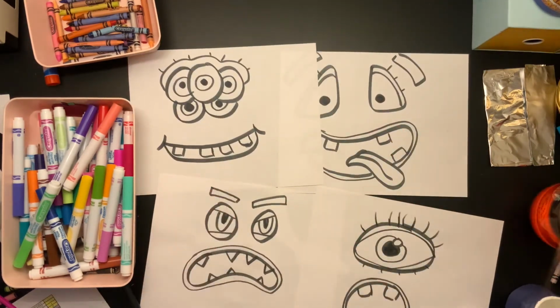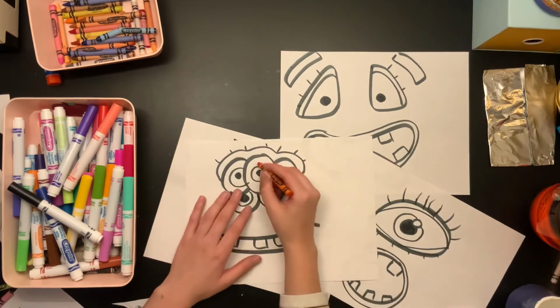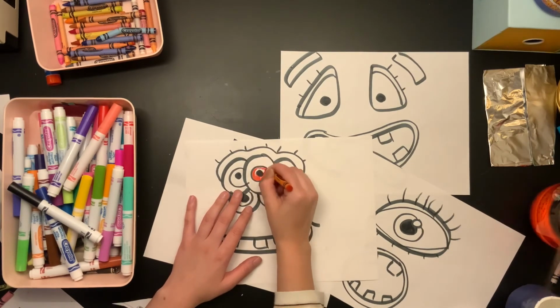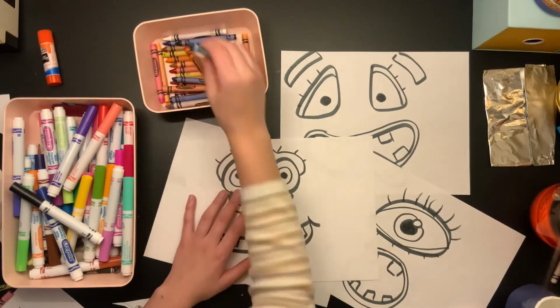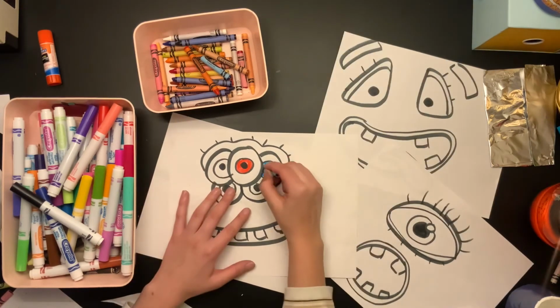Alrighty, so those are all different kinds of monster faces that we can try. Once you decide what you want to draw, you're going to be tracing over it in the black marker and then coloring it in. Once you finish that, that's all that we're doing for this week. Next week, we are going to be painting our lines.